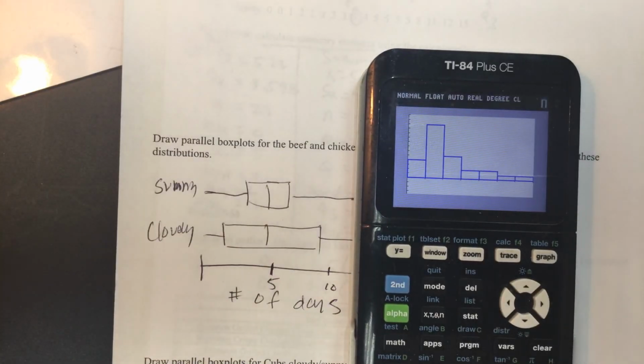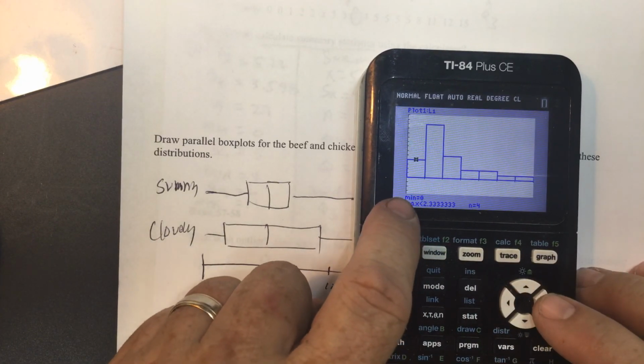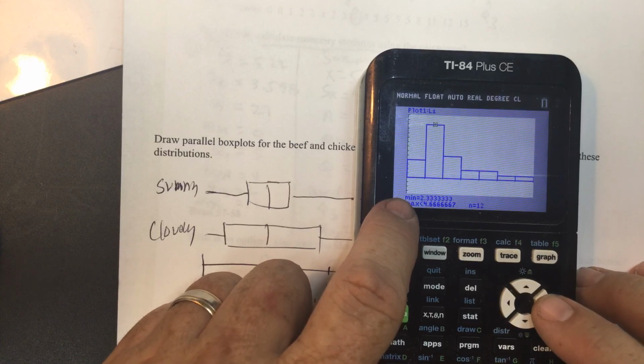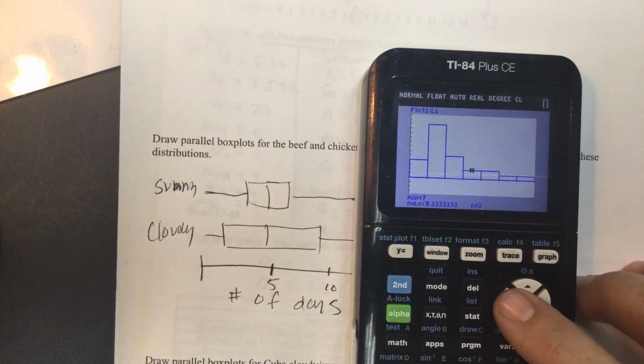So that's a real quick version on how to do the calculator. Don't forget, you can hit trace. You have your class widths right here at the bottom and the count of how many is in each one. So remember, the calculator is a big friend of yours.